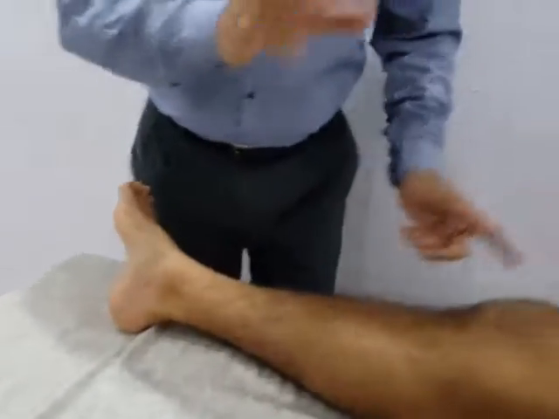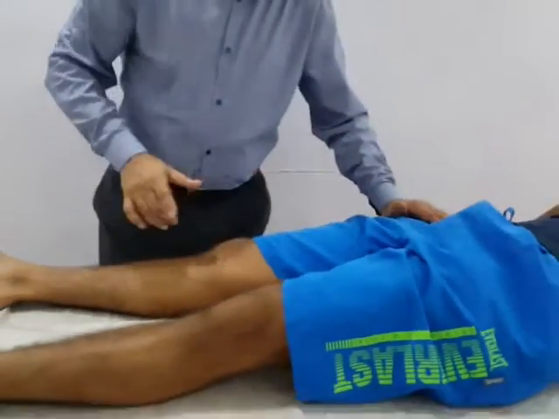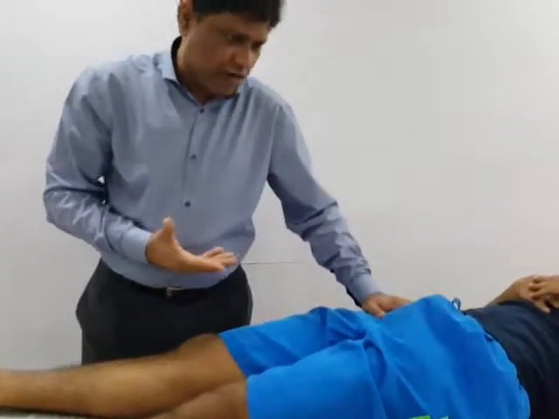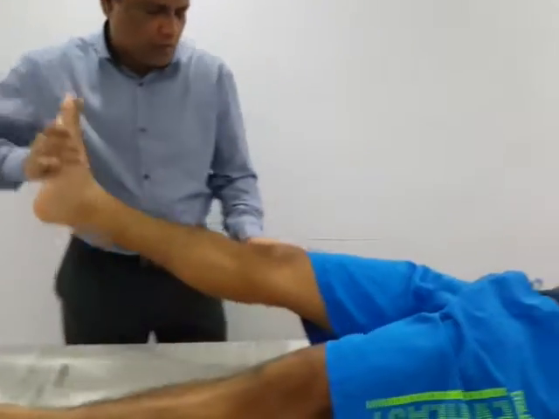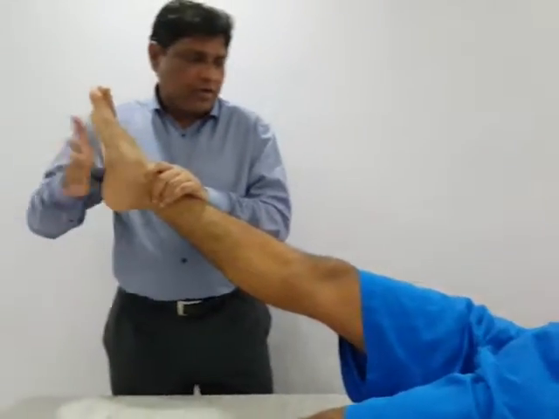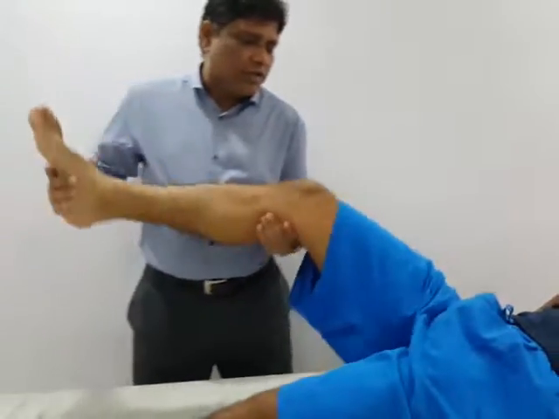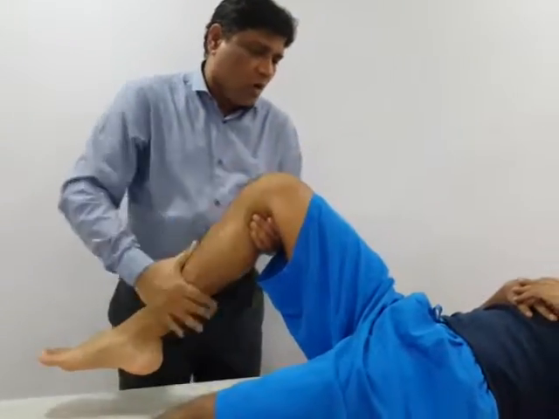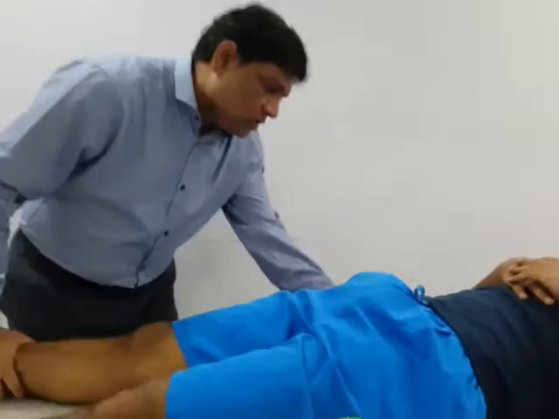A couple of tests I forgot to do. To find out any stress fracture, I would like to raise the leg and do tapping over here, or over the knee, or over the heel in a retrograde direction. If he has some pain, that shows they might be having a stress fracture.